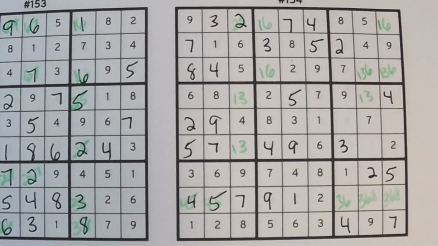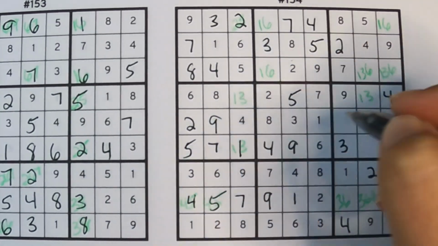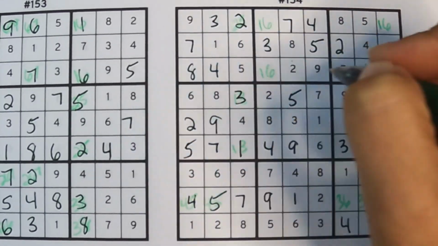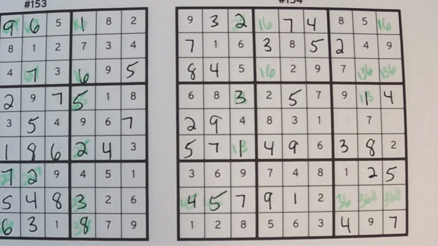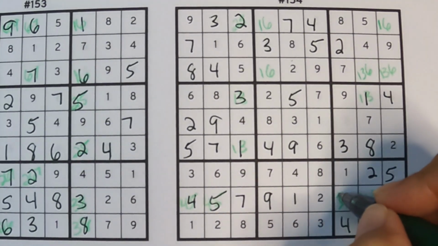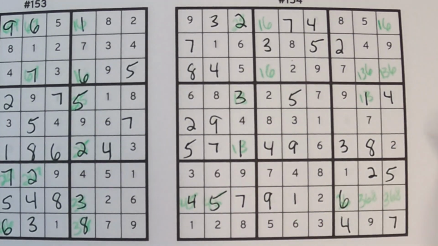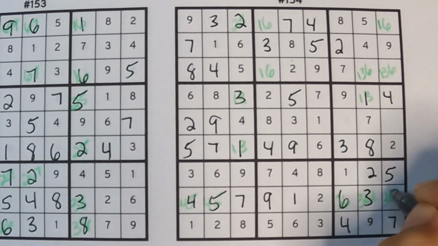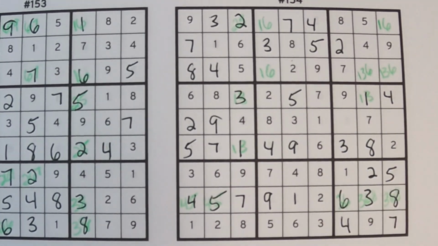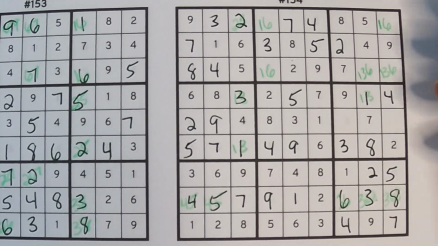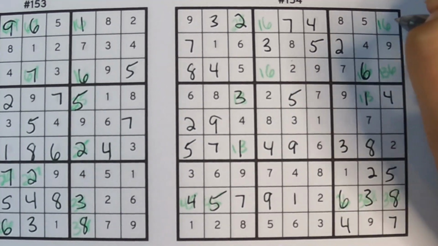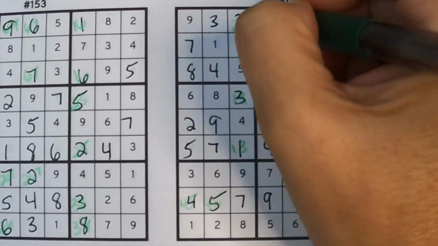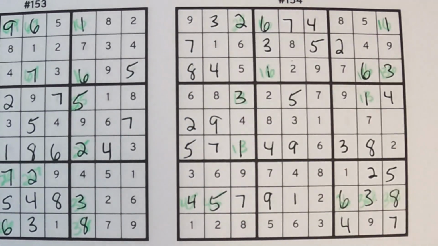Oh, wait. That 3 makes this our 1, so this is our 8. That 1 makes this our 3, 1. That 3 makes this our 6. That 6 and that 8 makes this our 3, 8. This 1 and 3 makes this our 6, 1, 3. That 1 makes this our 6, 1.